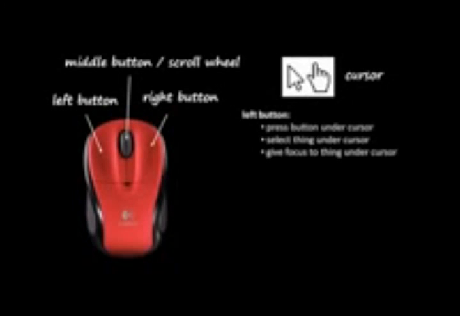In any case, what clicking the left mouse button actually does is really up to what is under the cursor on the screen. When the cursor is over something on the screen which looks like a pressable button, clicking the left mouse button should press that button. For many other things, when you click the left mouse button, what it does is it selects that thing underneath the cursor. And in other cases, clicking the left mouse button simply will change the focus, what's called keyboard focus, to the thing which you click on.